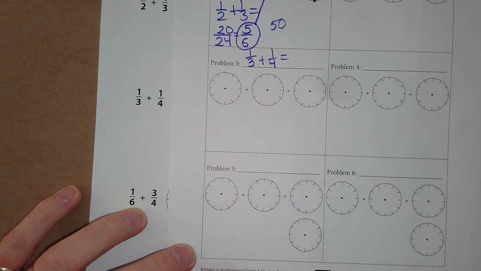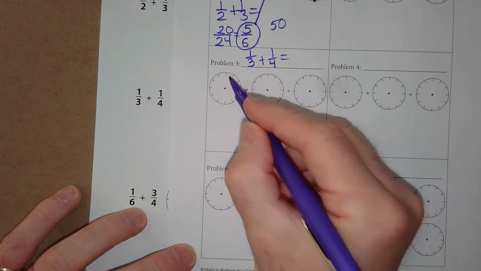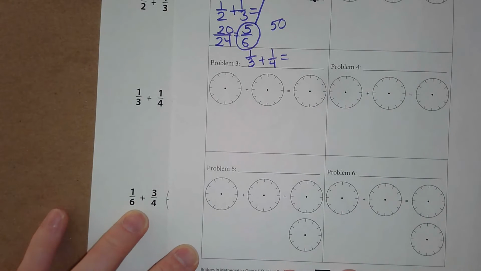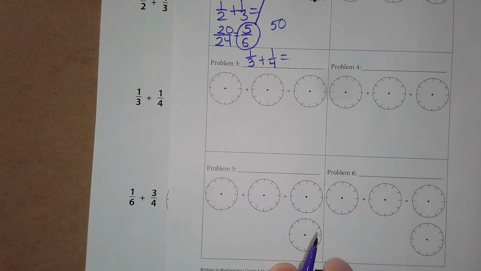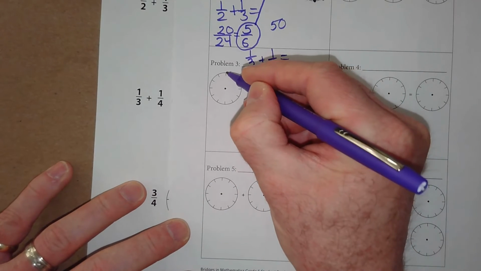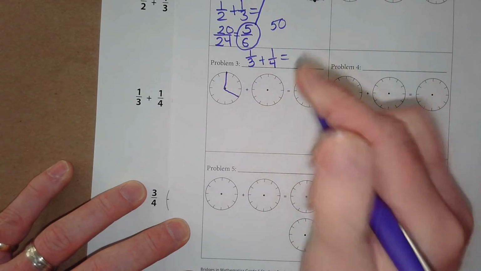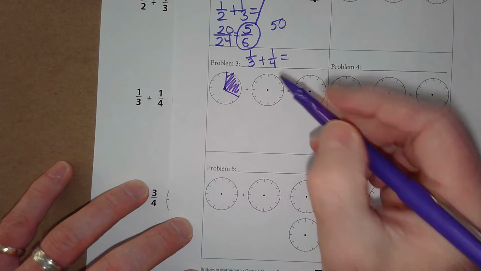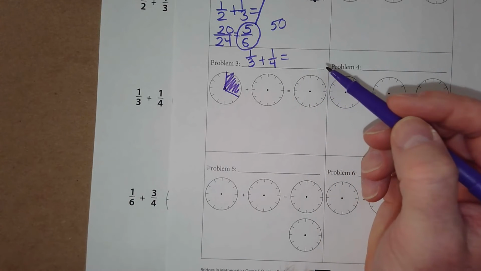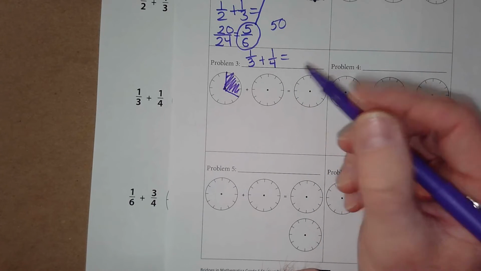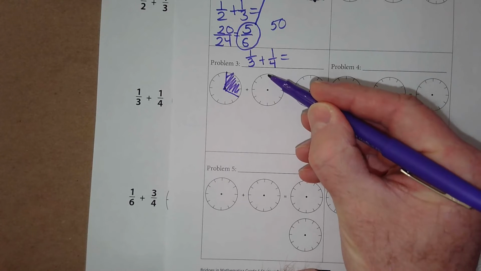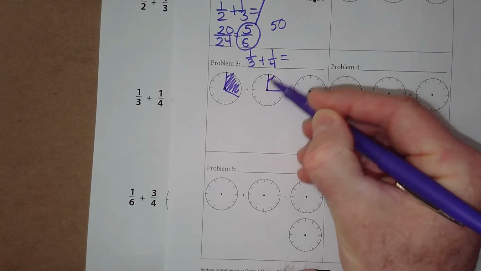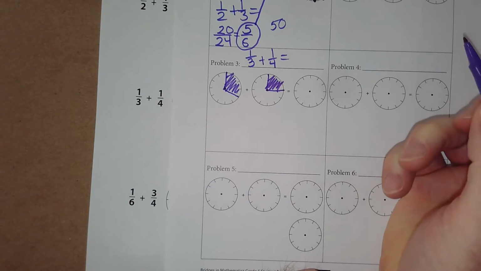So let's shade in 1/3. How many minutes are we going to shade in for 1/3? 1/3 of a clock is how many minutes? 20 minutes. Good, Dom. So there's my third. Then we'll shade in a 4th. A 4th of a clock is how many minutes? Cole? 15 minutes. And now on our final one, we're going to combine them.